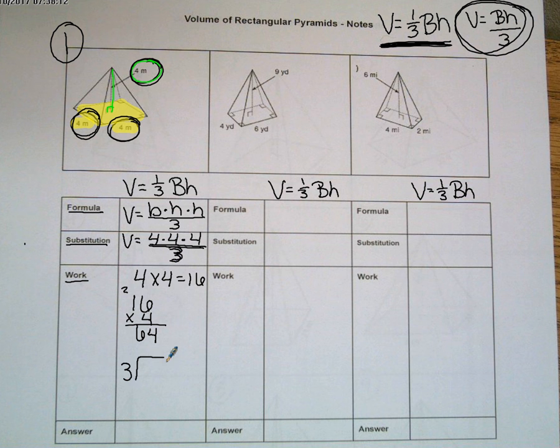So we get 3 goes into 6 2 times. 2 times 3 is 6.